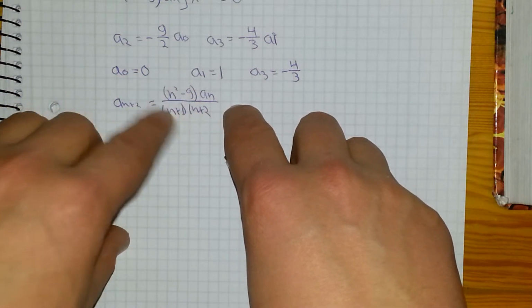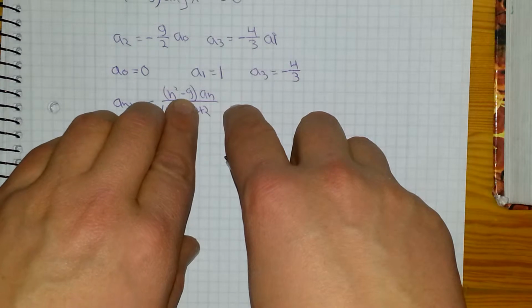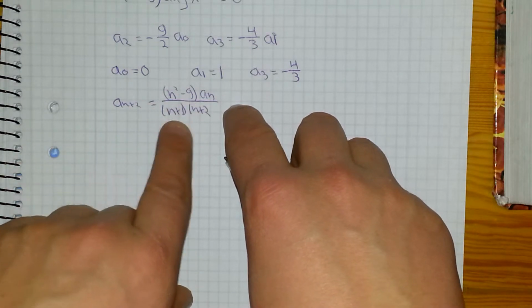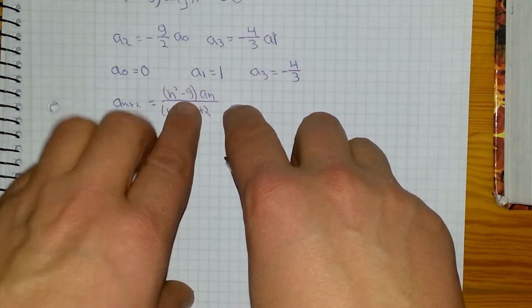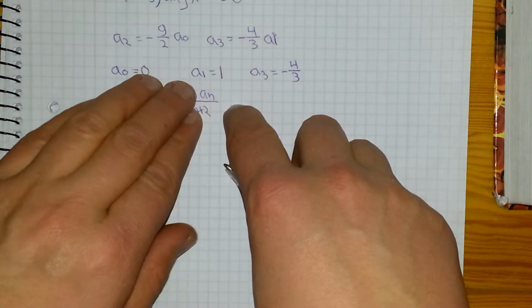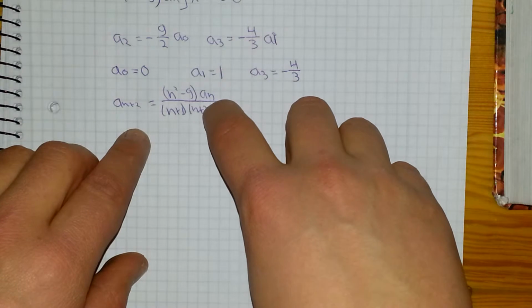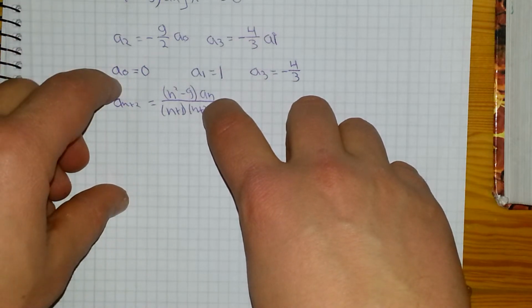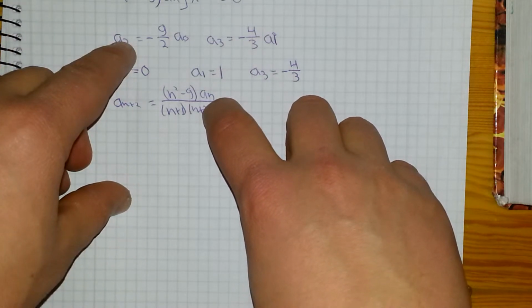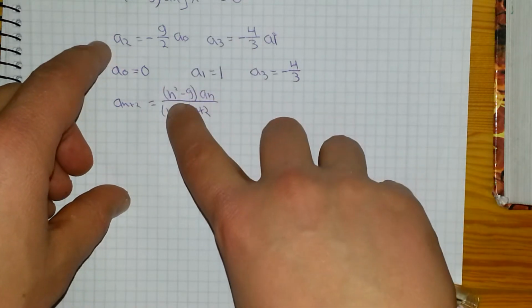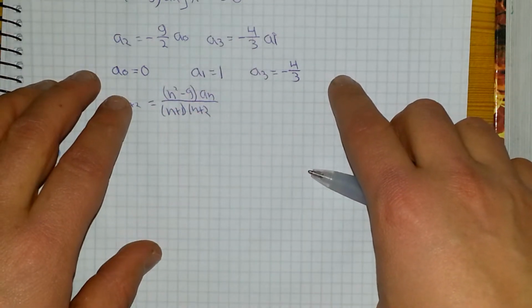So whatever is here, we don't really care, but the denominator can never be 0 anyways. It will always be 0, because an will be 0 for n equals 0. So a2 will also be 0, and then it's a recursion formula, so all the even terms will be 0. Got that?